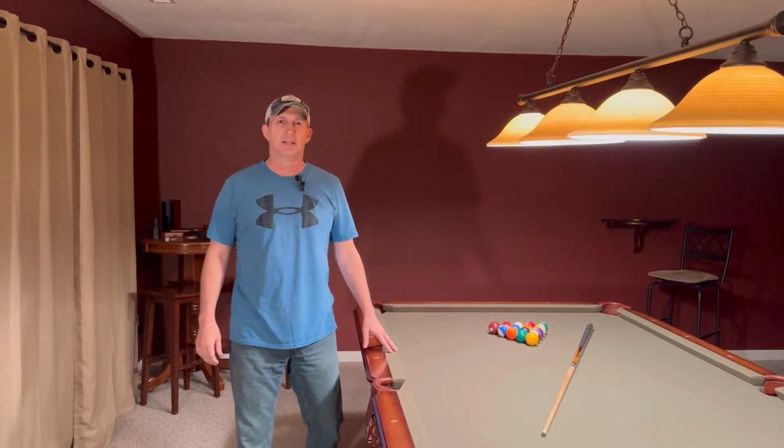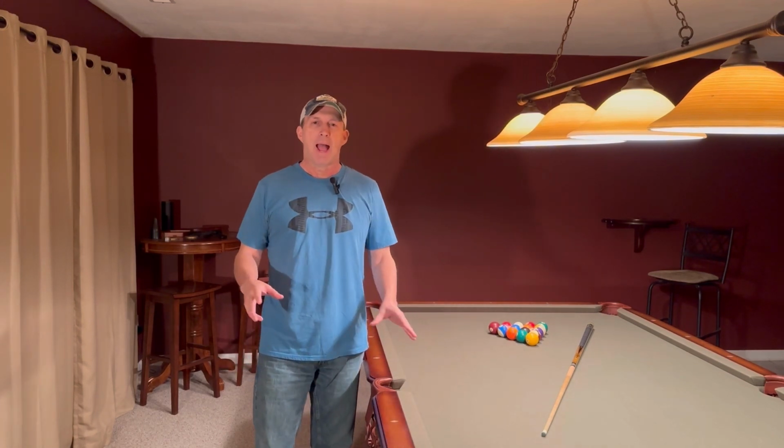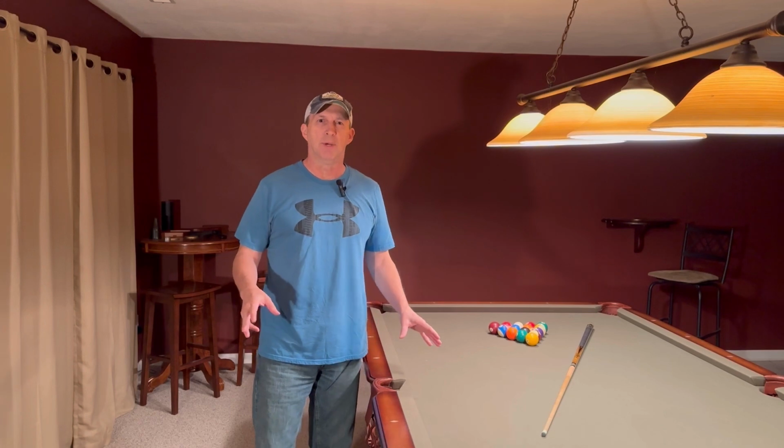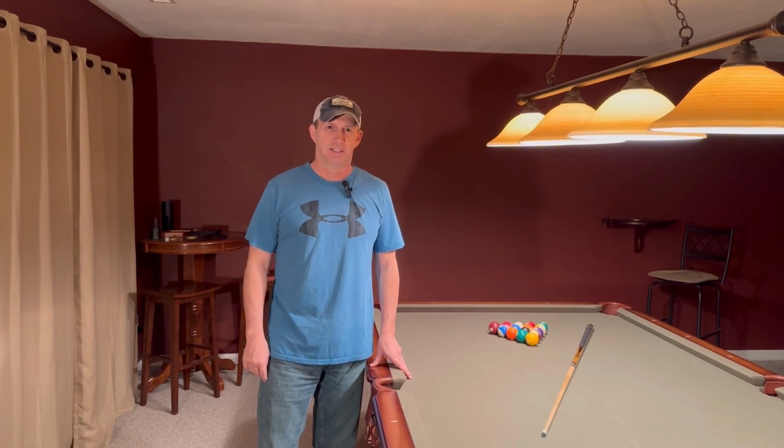Hey guys, welcome back. Today we're going to talk about 8-ball, choosing stripes or solids. So after the break, when you look at the layout of the table, how do you know which one will give you the best chance of winning? That's what we're talking about today. Let's get started.